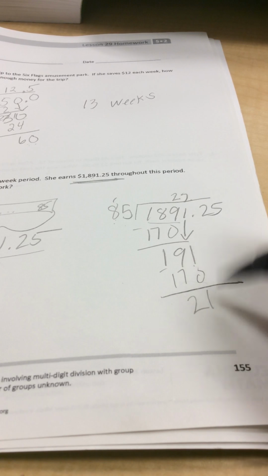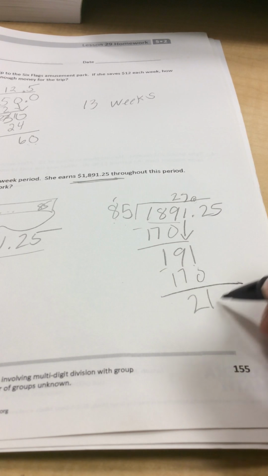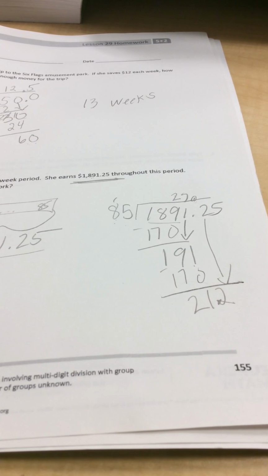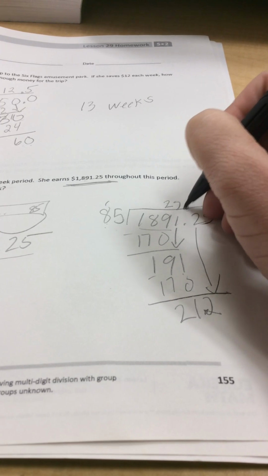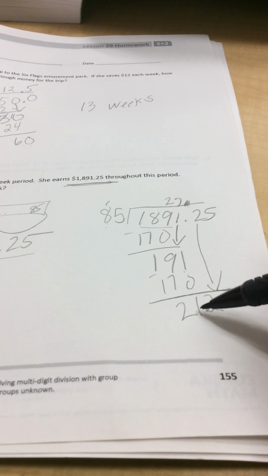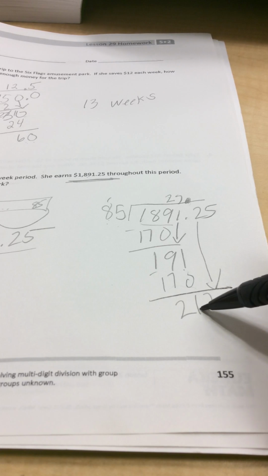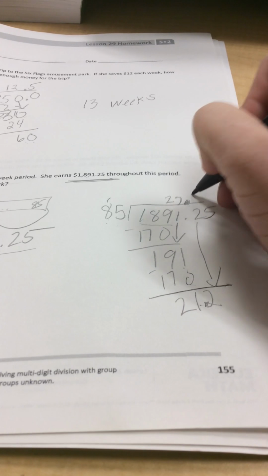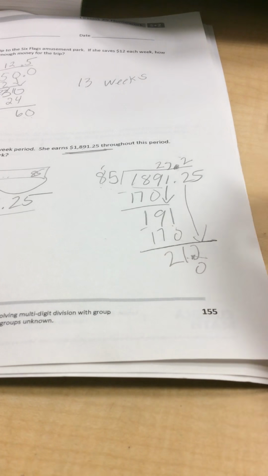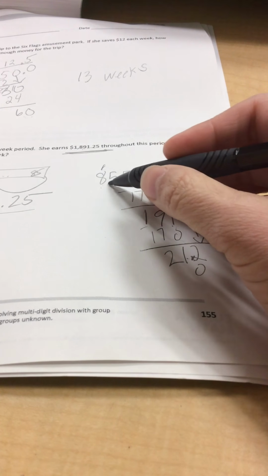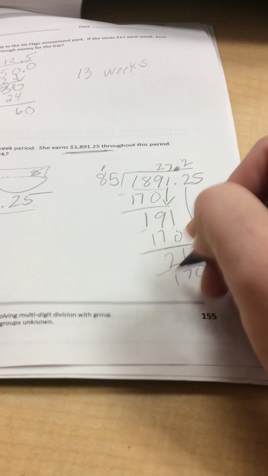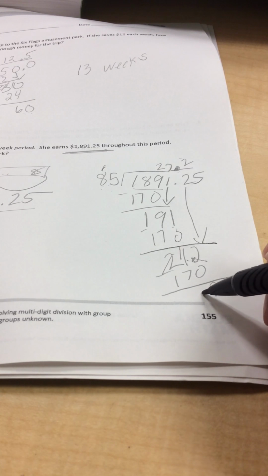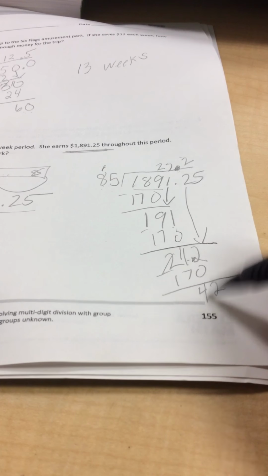Now you have a remainder of 21, so now you're going to bring it to the tenths place. So it's going to be 212 there. Make sure you put your remainder. It can go into 212 still only 2 times. 2 times 5, 2 times 8 is 16, plus 1 more is 17. And we have a remainder of 42.